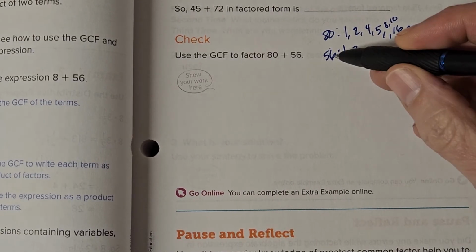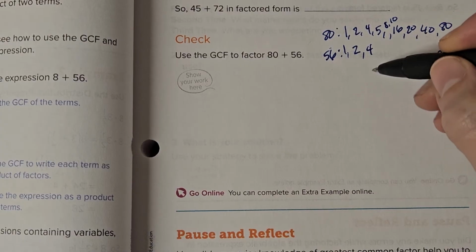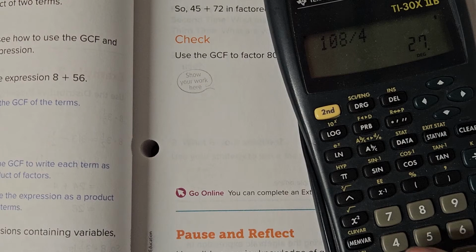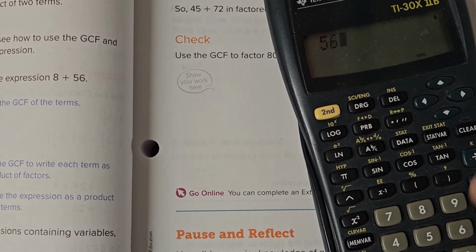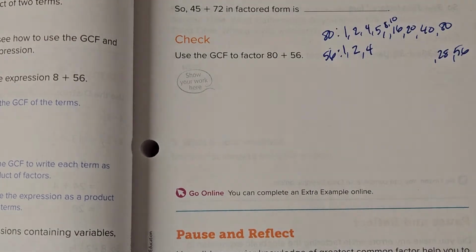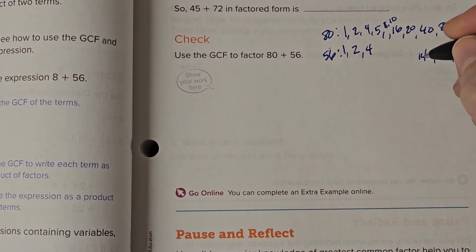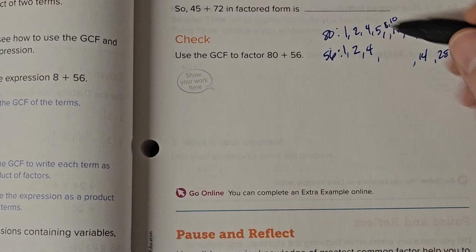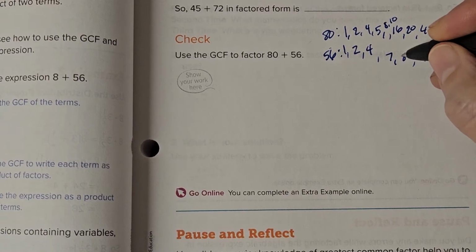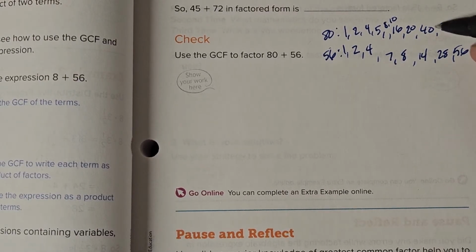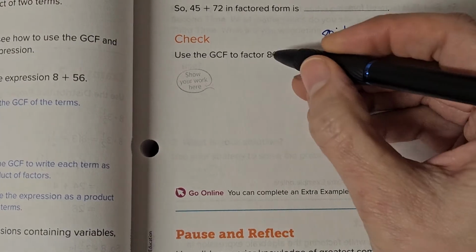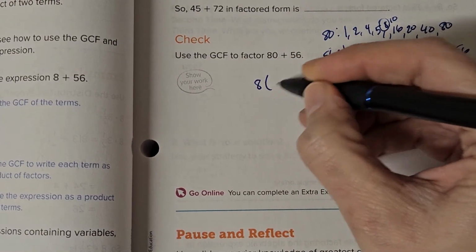3 does not, 4 does. 56 divided by 4, is it 16? Whoopsies. 56 divided by 4, oh, it's 14, my bad. Okay, does 5 go in? No. Does 6 go in? No. Does 7 go in? Yeah, 8 times. Okay, so what's the biggest number they share? Oh, 8. They both have an 8. So we could factor out an 8.